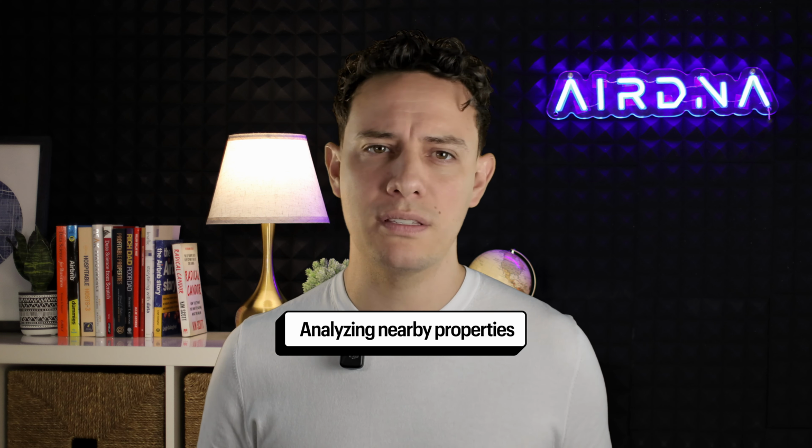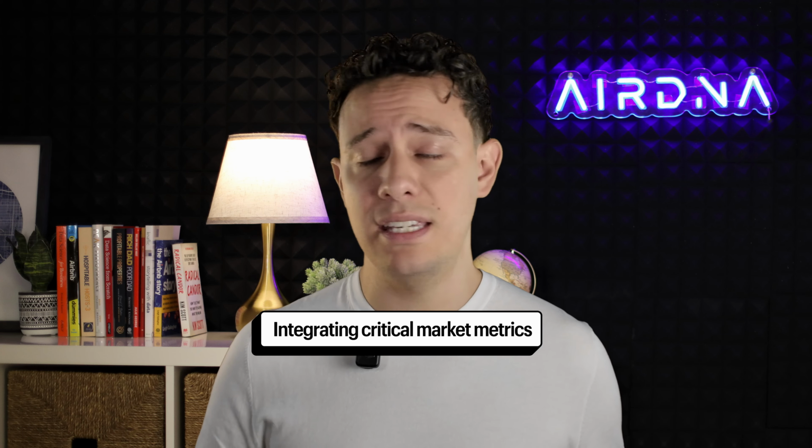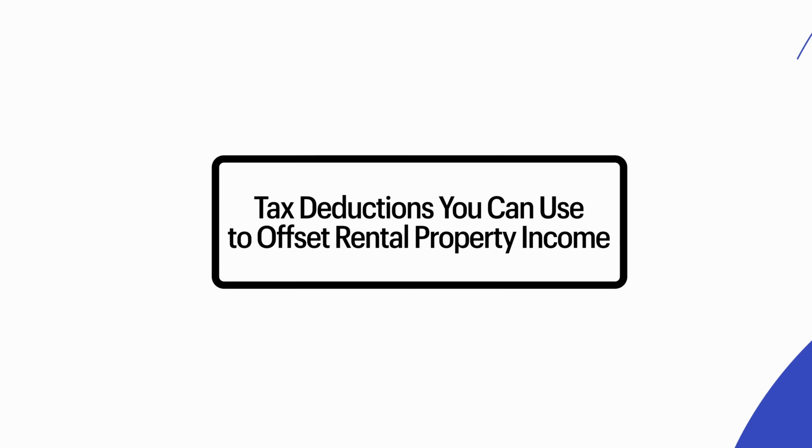Number 2, vacation rental calculator. An Airbnb calculator can give extremely accurate estimates by analyzing nearby properties, creating an index based on relevance, integrating critical market metrics like seasonality and occupancy, and comparing your property to similar listings. This tool will then project the total rental income based on the performance of similar properties, which you can use to calculate your rental income tax for any given year.